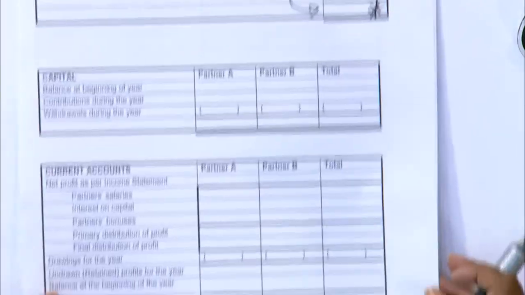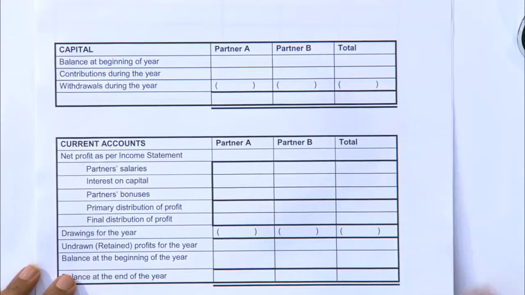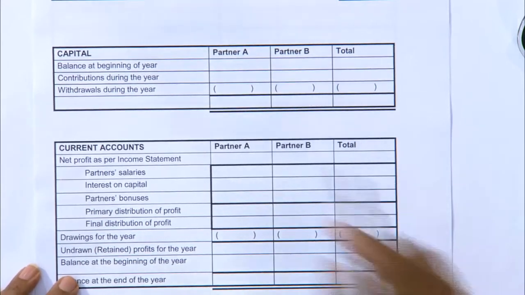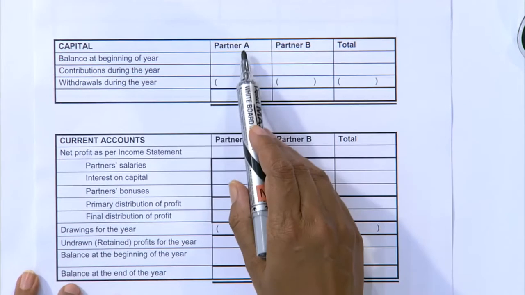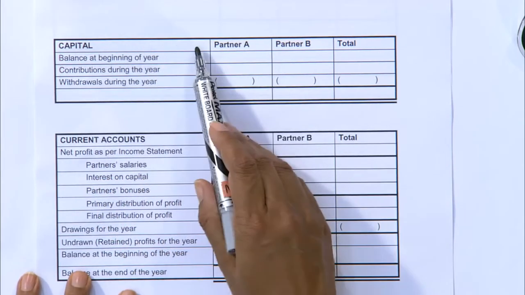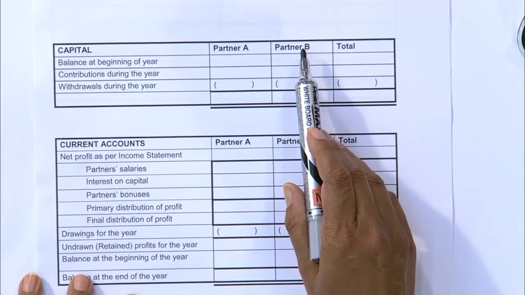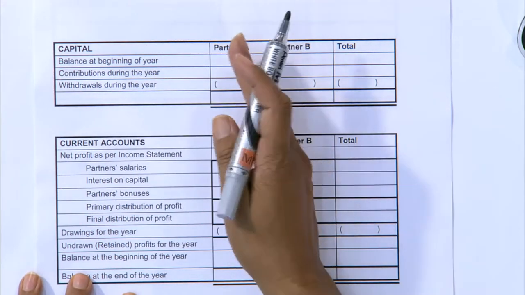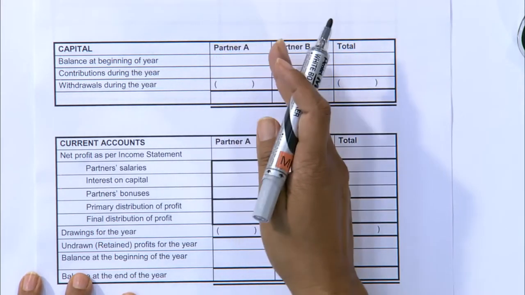Okay, and this is the new notes. Nothing that I showed you above was new. This is the new notes. There's your capital note. There's your current account note. Now, notice, there you have capital, partner A, partner B. Why? Because you have more than one owner. So you're going to have to disclose more than one capital account, because there are two partners.